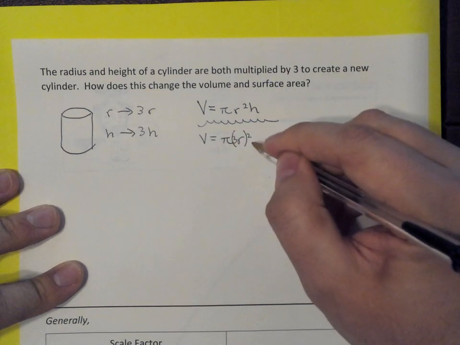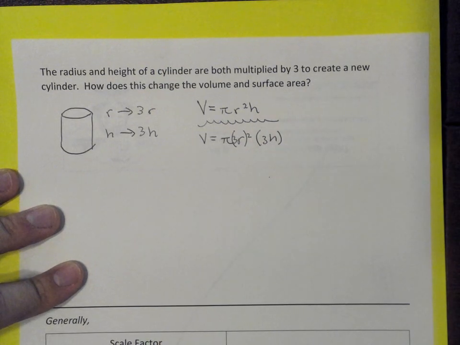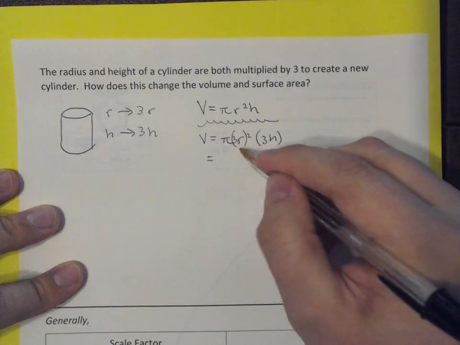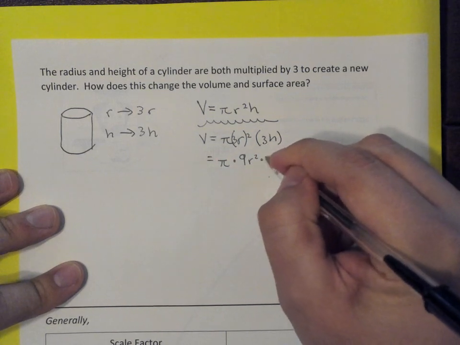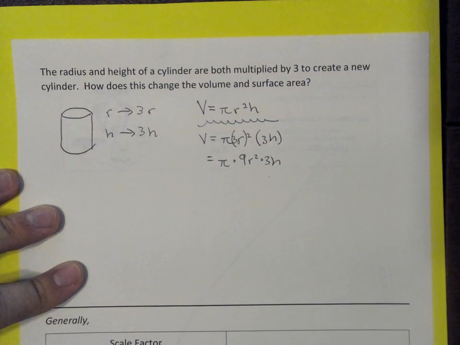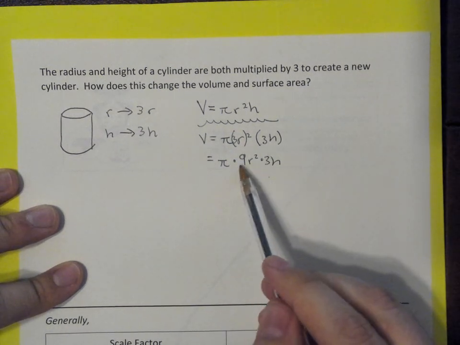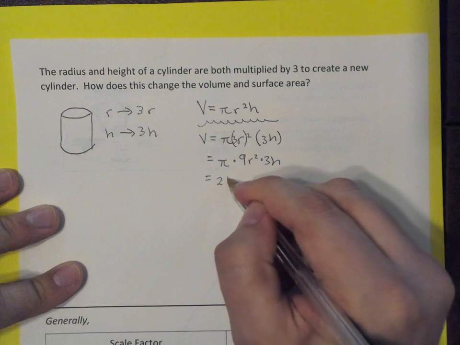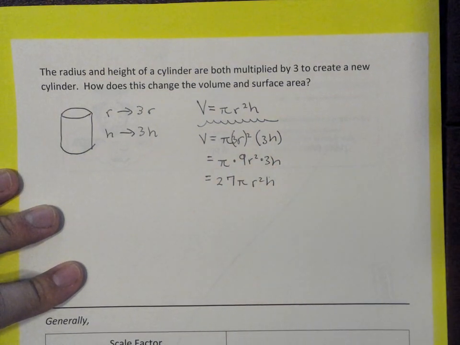There, I've substituted 3r for r. There, I've substituted 3h for h. Well, if I square this, 3r squared is 9r squared times 3h. Now I can clean this up. The easiest thing to do, 9 times 3 is 27. Then I have pi and r squared and h.